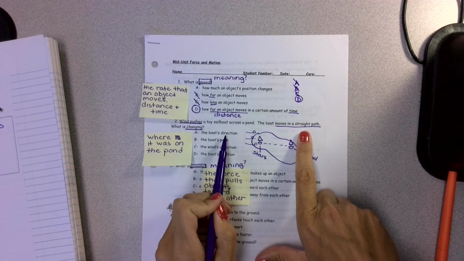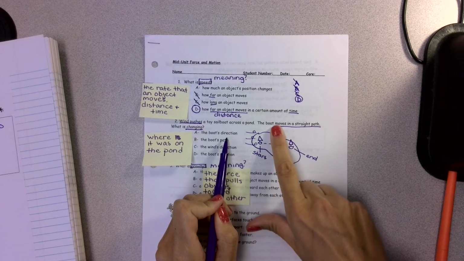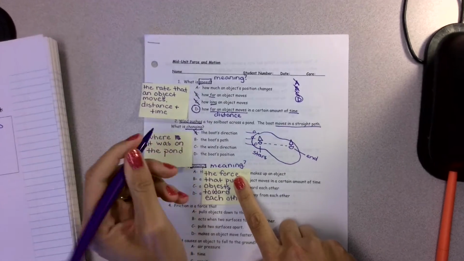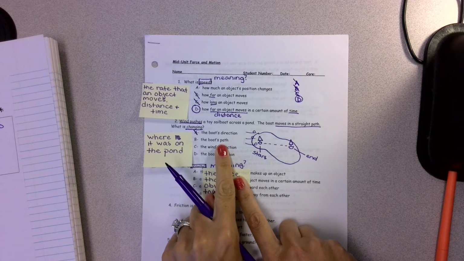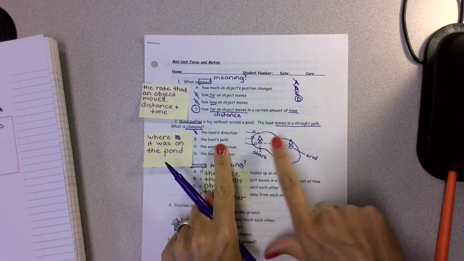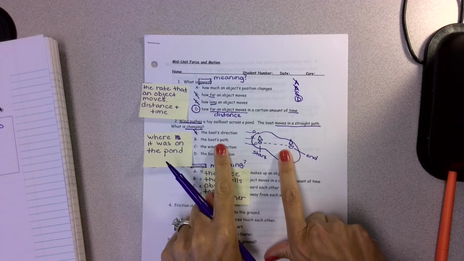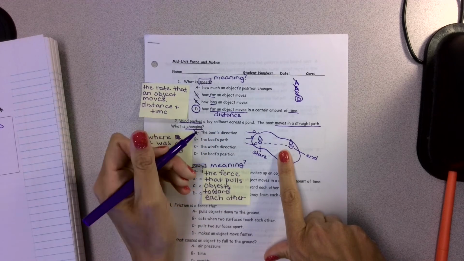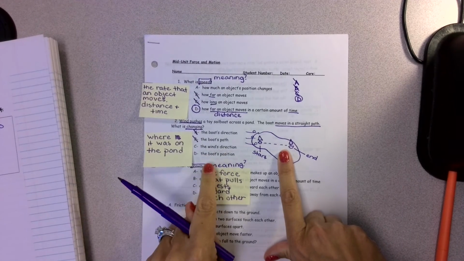So the direction change? No, it's not turning around and going the other way, or going this way or this way. So no, because it says direction on there, that's wrong. The boat's path. Well, no, it's moving in a straight path, so that's not going to change. That's the same thing as boat's direction. That would be meaning the same thing. So we're going to get rid of that.